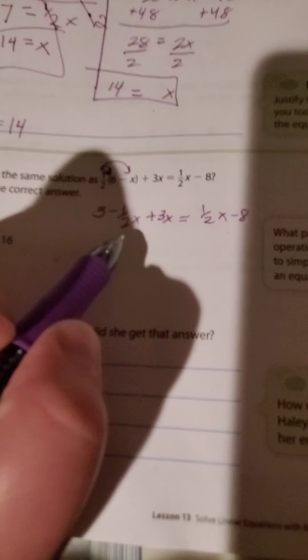We can simplify this further by combining our x's. So I have -1/2 x plus 3x. That actually leaves us with 2.5x. And then we still have that 3 there, and the 2.5 is positive because this 3 is more positive than this -1/2. And then the right side, we decided to leave it the same because it already matches some of our answer choices.